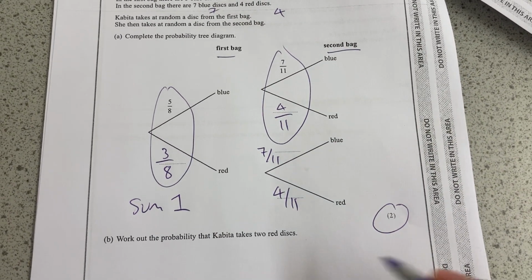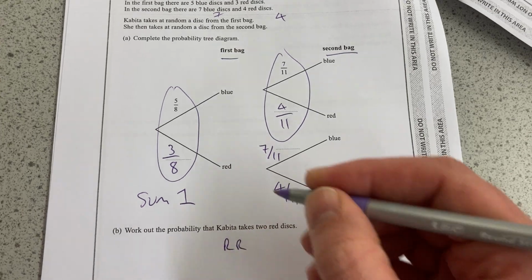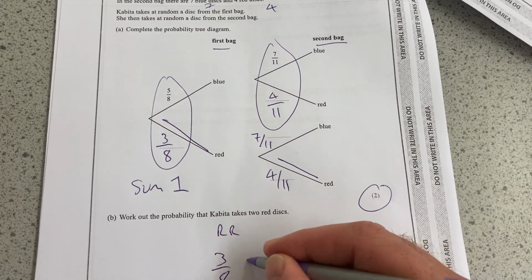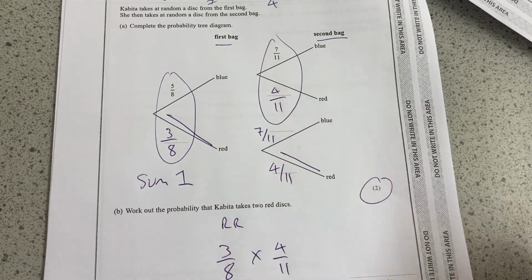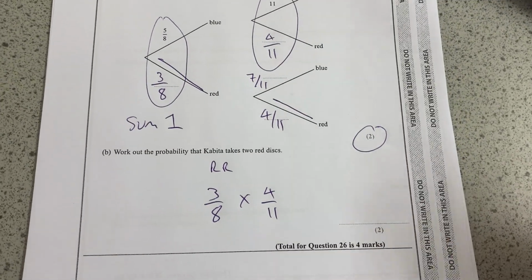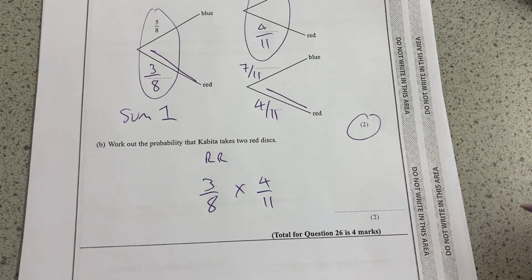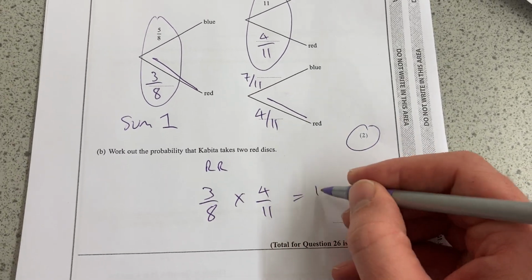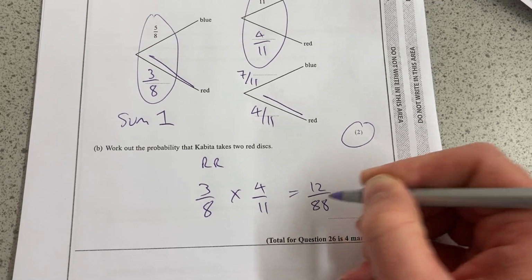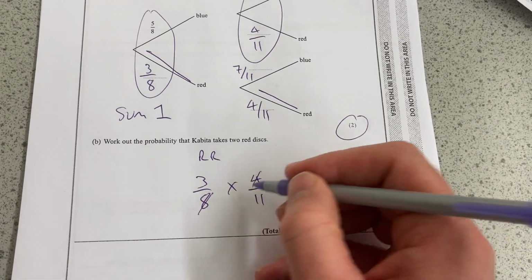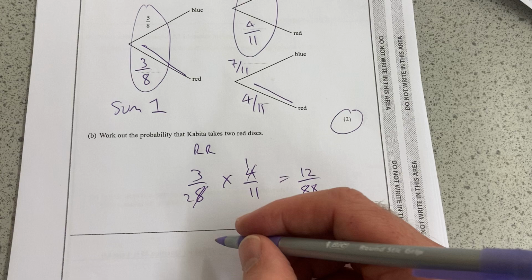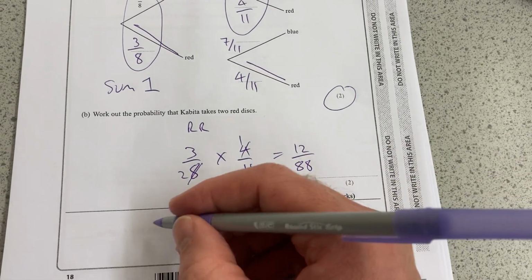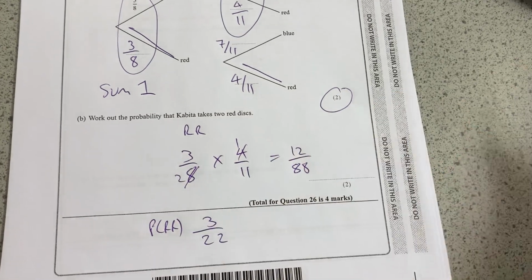Work out the probability that Kabita takes 2 red. Red. So here and here. 3 over 8 times 4 over 11. This video also comes up in the higher playlist because this question is also on the higher paper. You can multiply across and get 12 over 88 and then simplify. I prefer to cancel factors and do 3 over 22. And that's the probability of red and red.